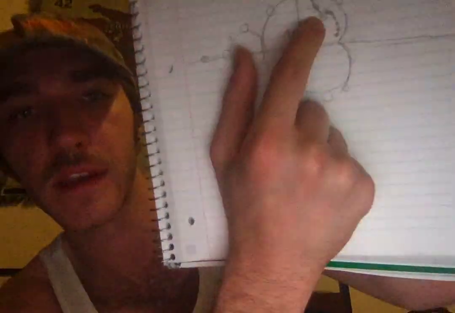So here's a little example of what happens when you do that. So let's say I put in a complex number. This is the constant right here. It's kind of hard to see.